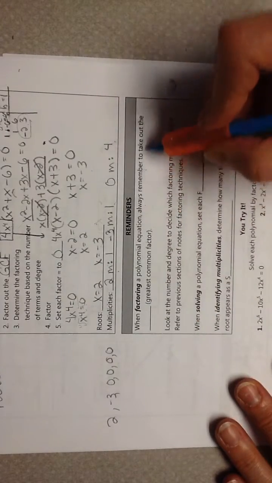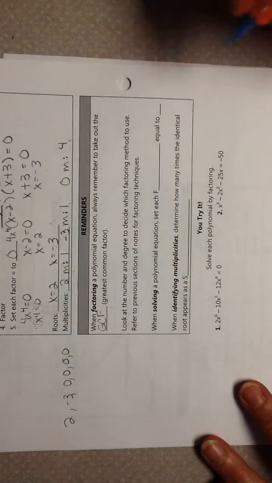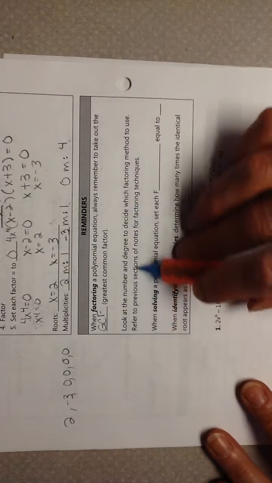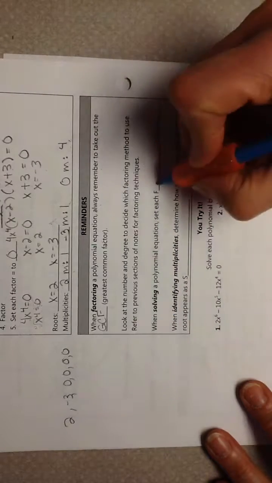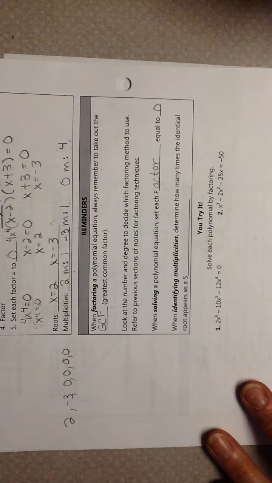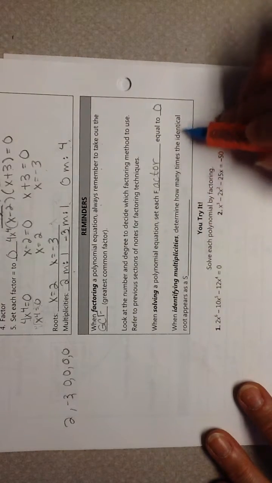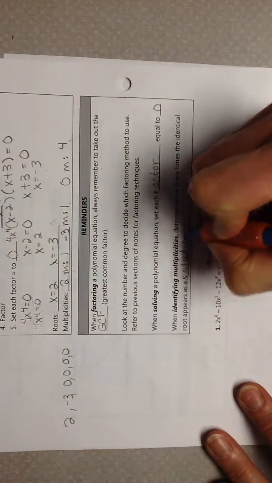Okay, just a few reminders here. When factoring a polynomial equation, always remember to take out the greatest common factor. Look at the number and the degree to decide which factoring method to use. Refer to previous sections of notes for factoring techniques. When solving a polynomial equation, set each factor equal to 0. And then when identifying multiplicities, determine how many times the identical root appears as a solution. Okay, now you have a few to try.